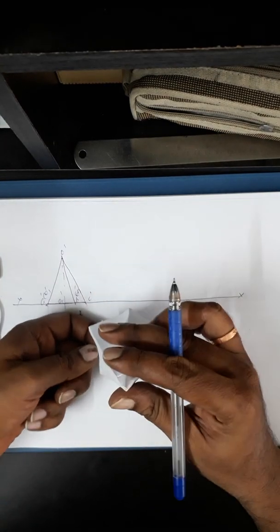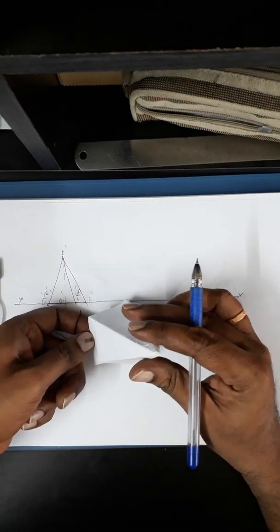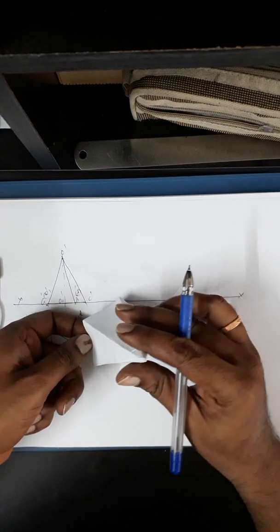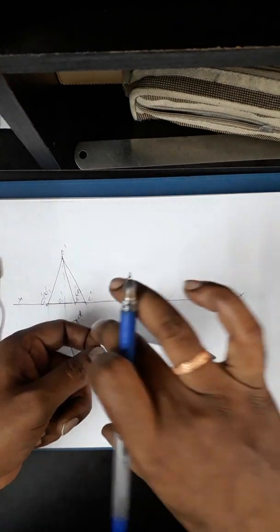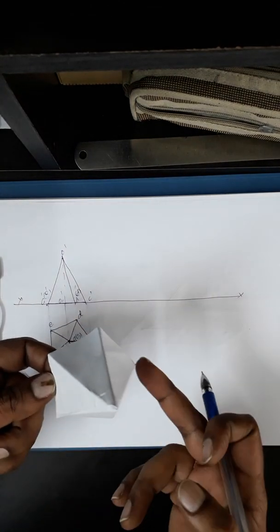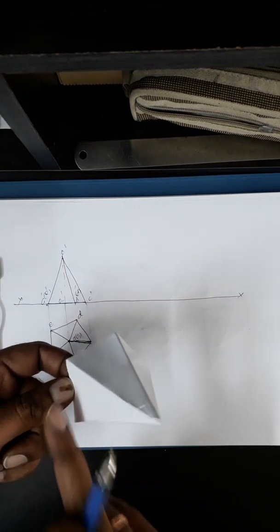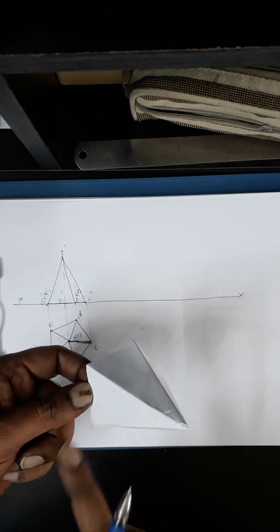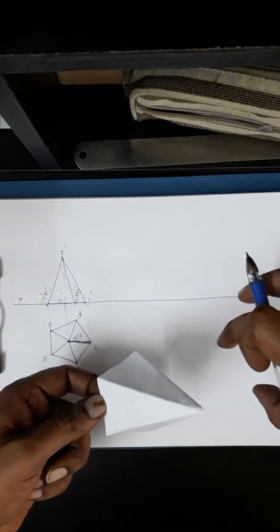And again, when it is moving up, when we are giving the axis inclination, this edge remains parallel and it will be in true length even in the second view. When they say the edge opposite to this corner is inclined, because this is in true length, I can go for giving the inclination.